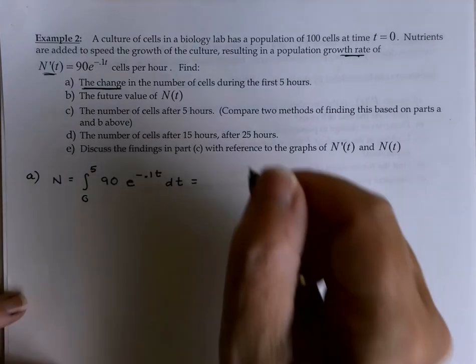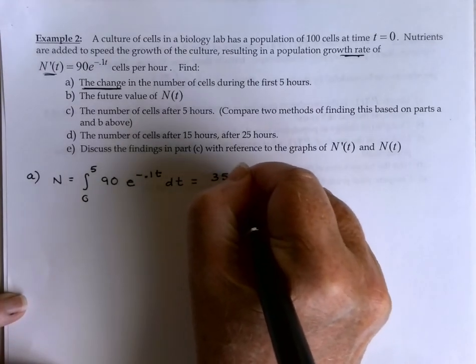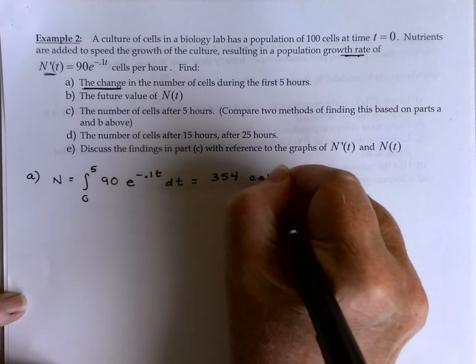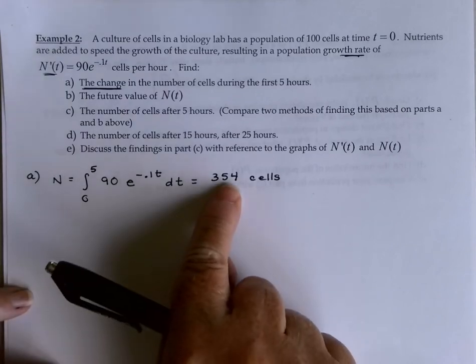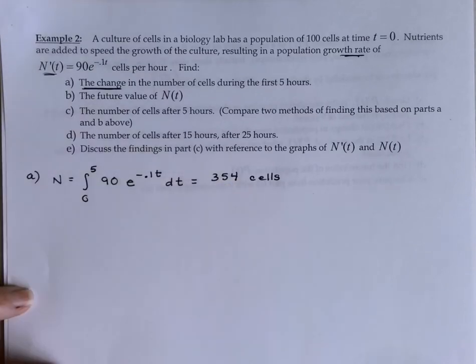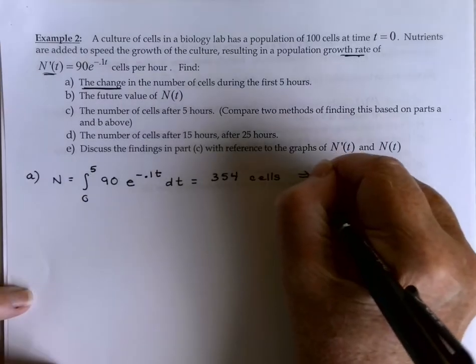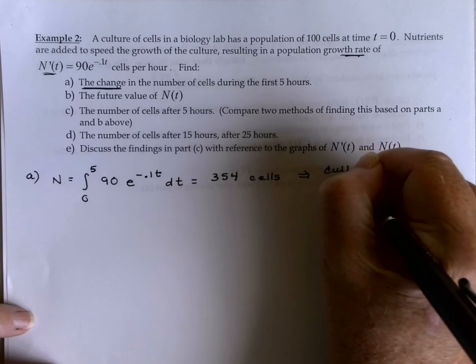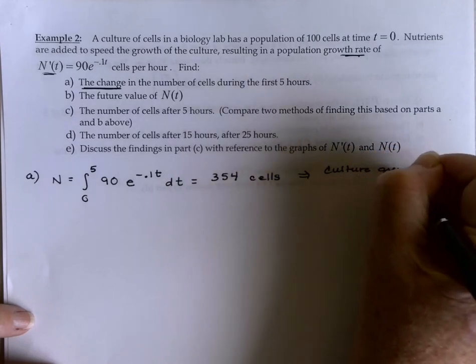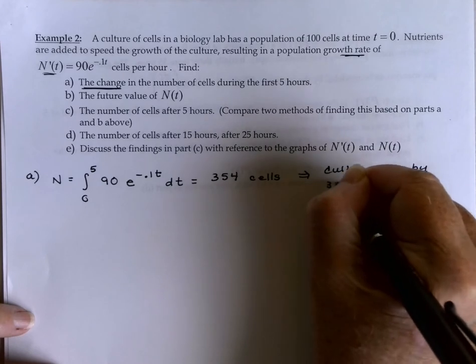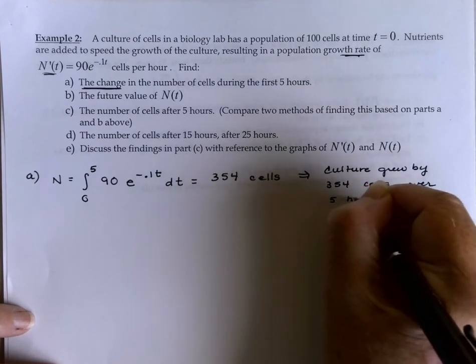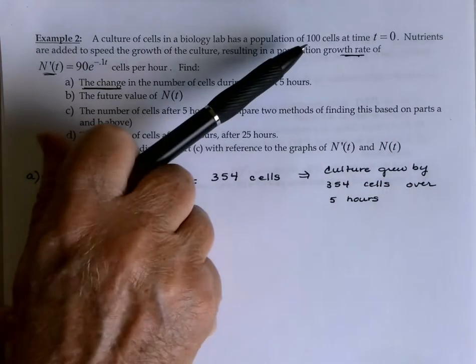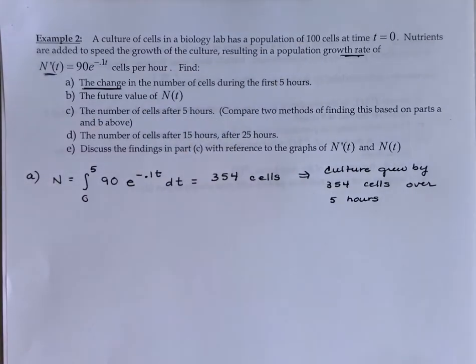You could certainly practice it by hand if you like, but I got 354. And the units here would just be cells. So this culture grew by 354 cells during those 5 hours. In actual fact, of course, since we started at 1,000, that means there would be 1,354 at the 5-hour mark.